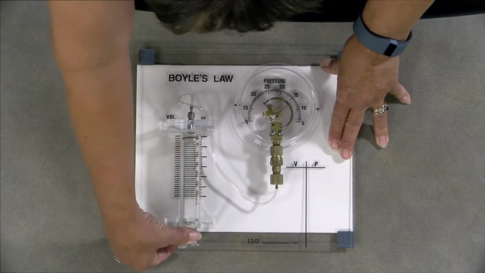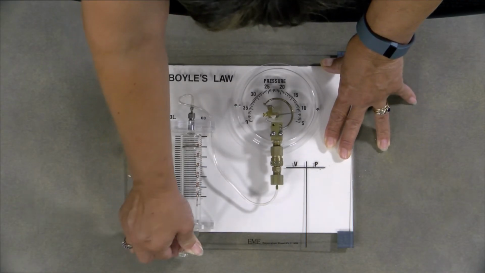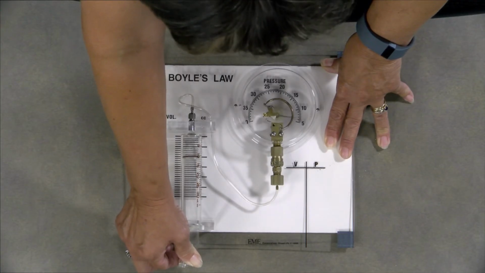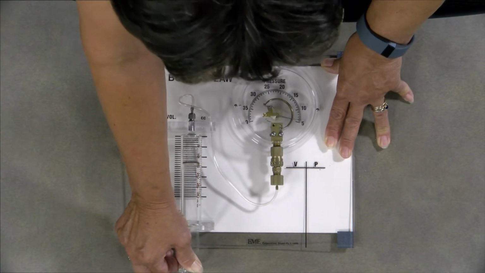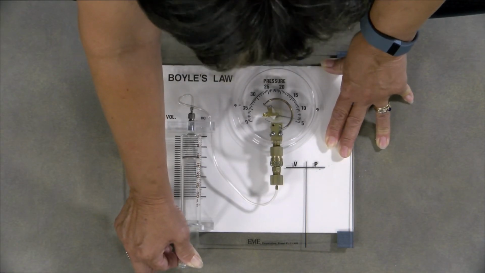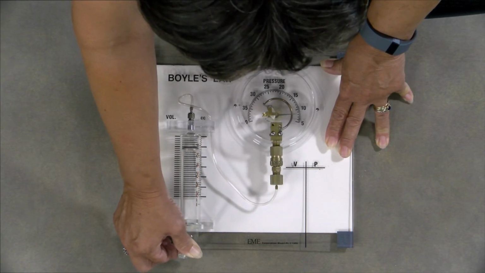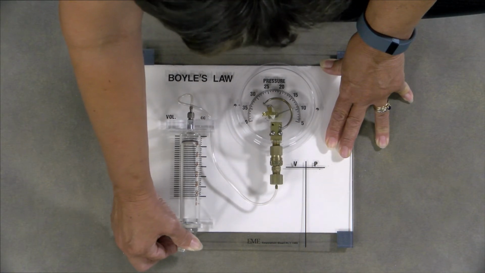So pulling down on the plunger increases the volume, and you are watching the pressure gauge, determining what's happening to the pressure as the volume goes up. Now I'll go the opposite direction. As the volume is going down, you're looking at the pressure gauge, and you are determining exactly what the pressure is doing as the volume goes down.